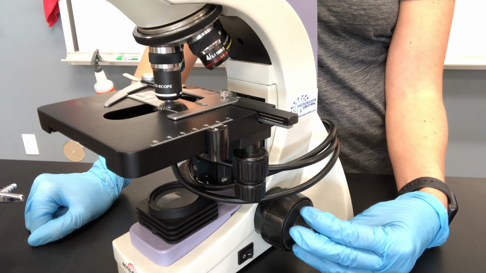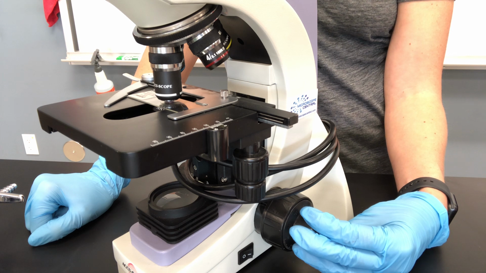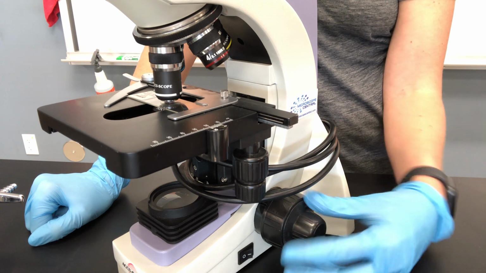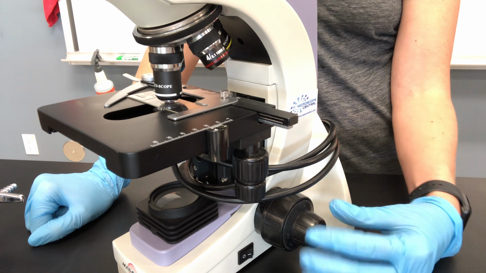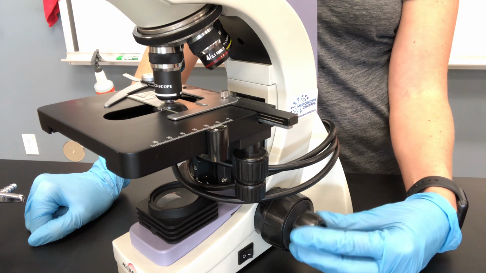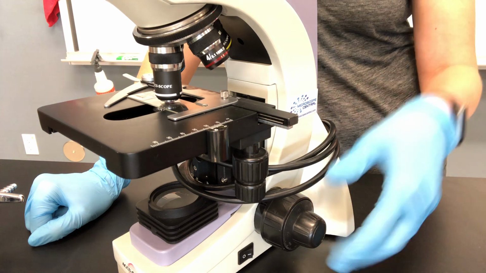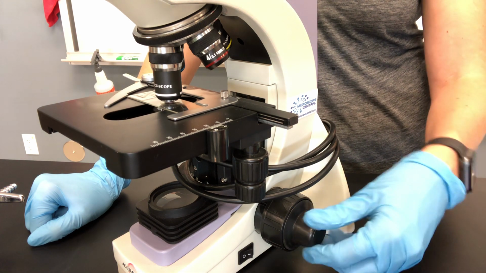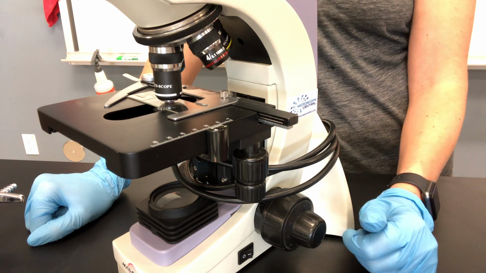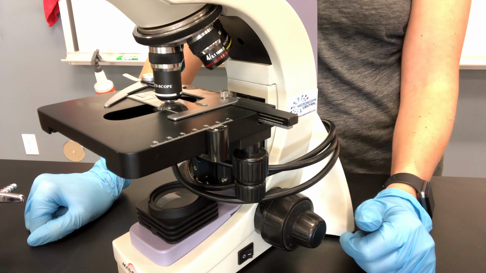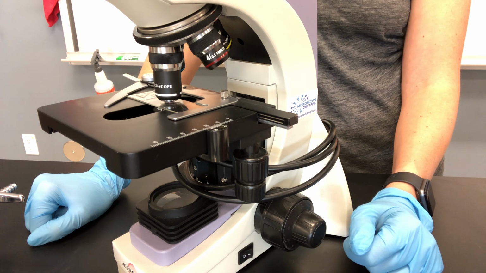If I can't get it in 3 full turns, then I stop. I go back 1, 2, 3. That's where I started, and then try going in the other direction. 1, 2, oh, there it is. And then you usually find it within 3 twists, either away from you or towards you from that initial starting position. Okay? So then that's how you do oil immersion.